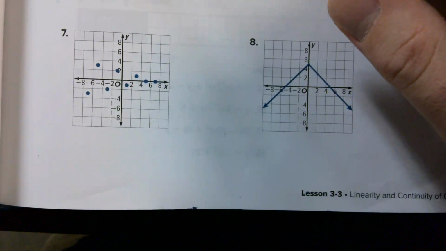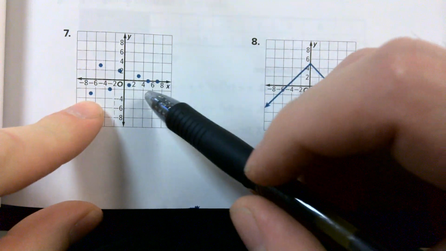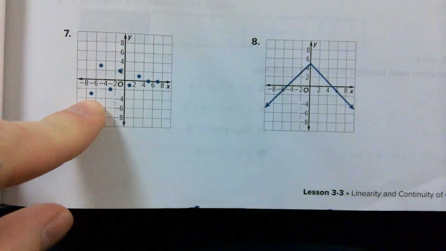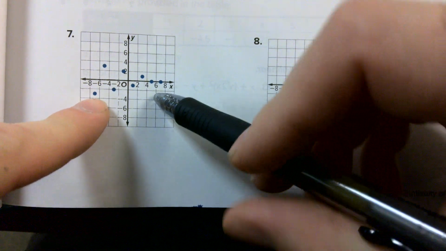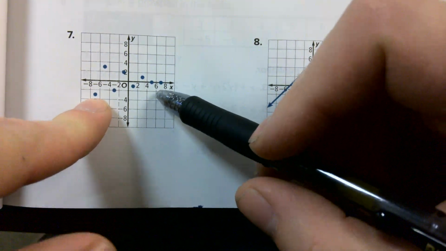And finally, what about number 7? What do we think about number 7? Continuous, discrete, neither. Okay, I see a whole bunch of different stuff. Yes, okay, we're looking at number 7, right? Are any of those dots connected? No. So that would be discrete, right?